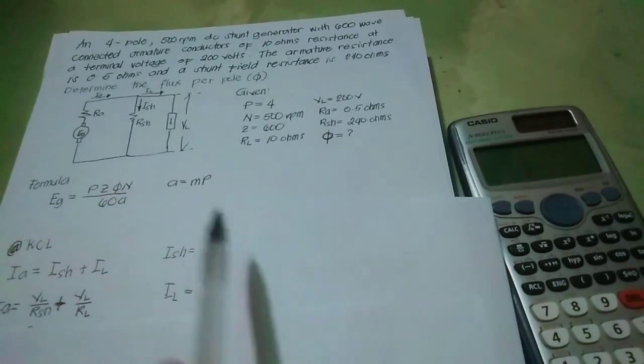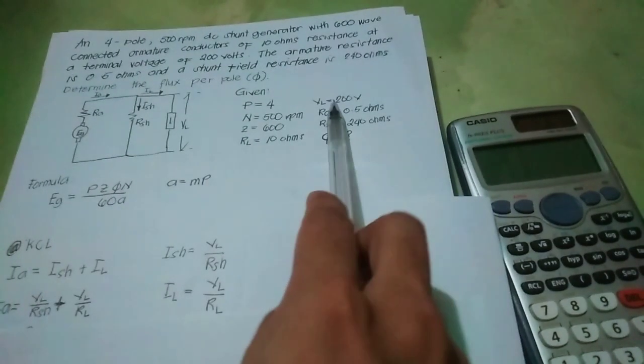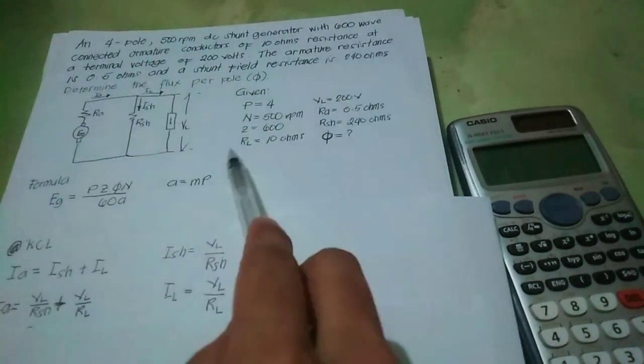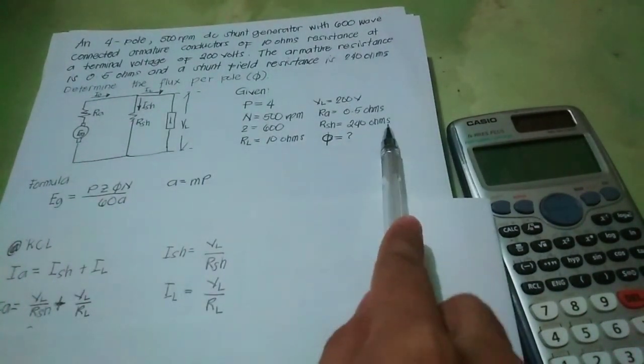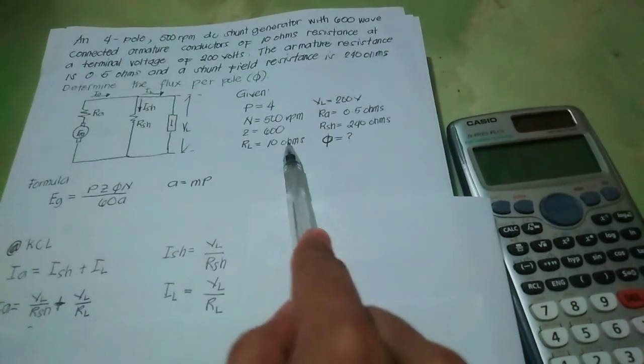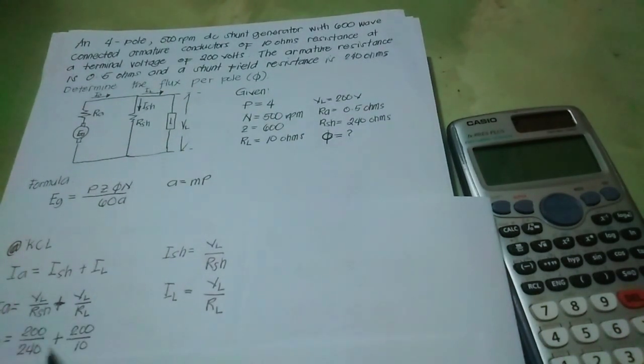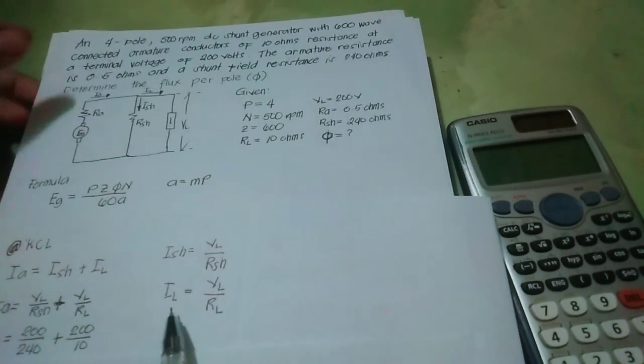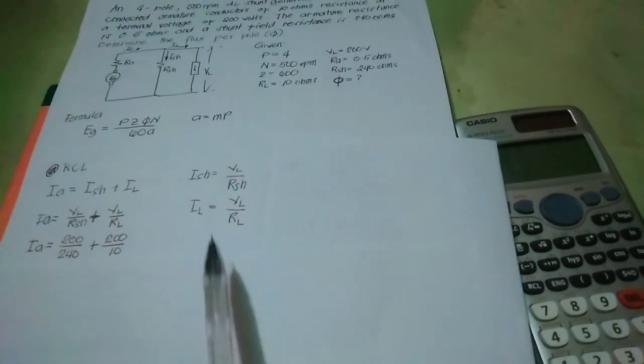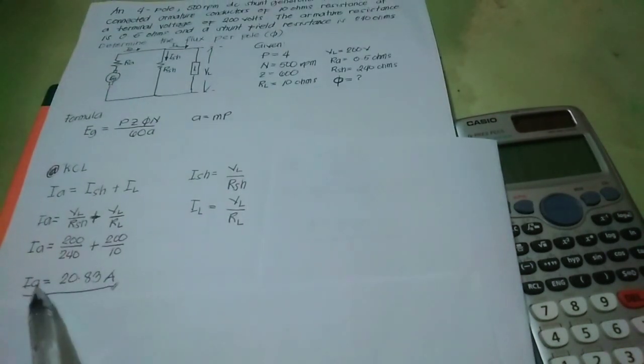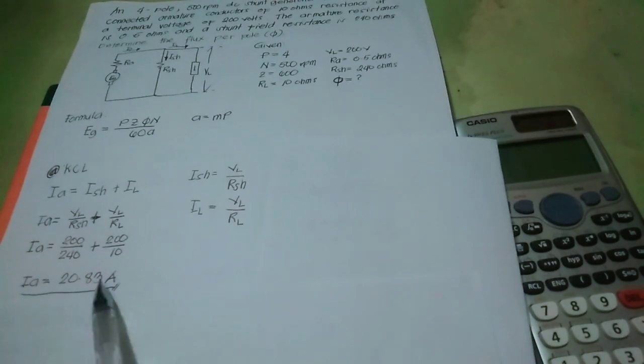We have the given VL of 200 volts, the RHS, which is 240 ohms, and the RL of 10 ohms. So we substitute the given here. We have 200 over 240 plus 200 over 10. If we calculate that, we have a result of IA, which is 20.83 amperes.